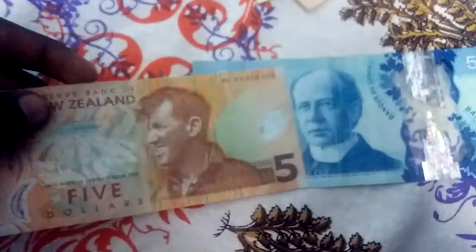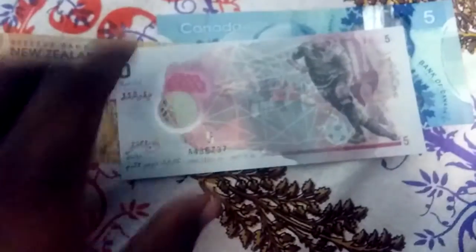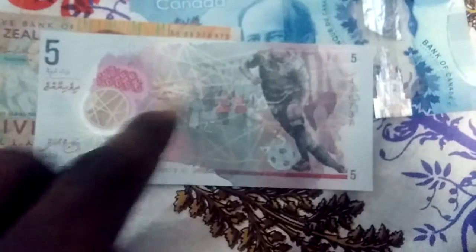Canada's, as you can see, is fully transparent, and you can also see the hologram in it. And New Zealand, as you can see, it's simply that window alone that is found, the transparent window. This is actually an old banknote. The new one, I think, has something similar to this, a transparent thing. And as you can see, Maldives has that window in it, and you can see some lines here. This is actually one of the security features.